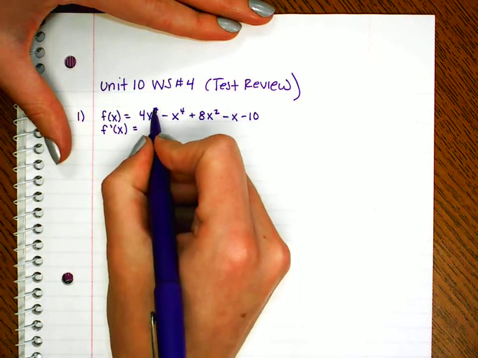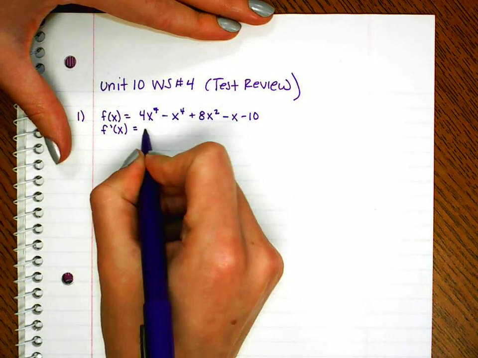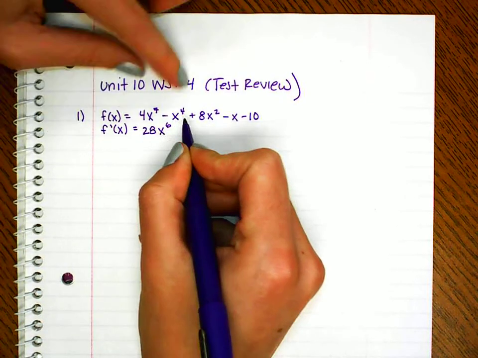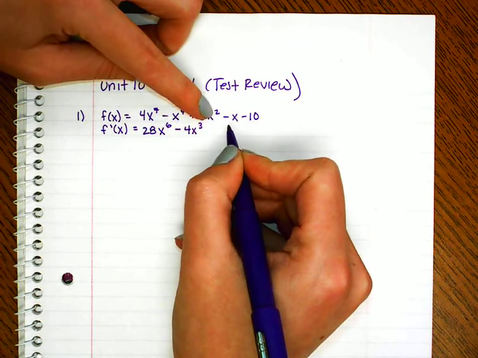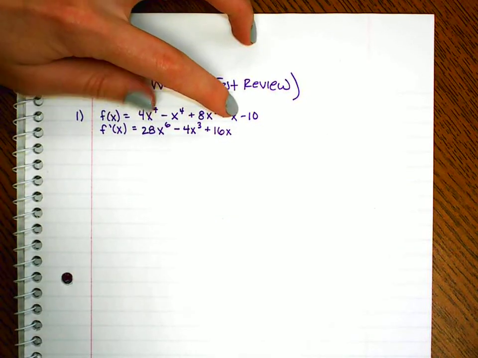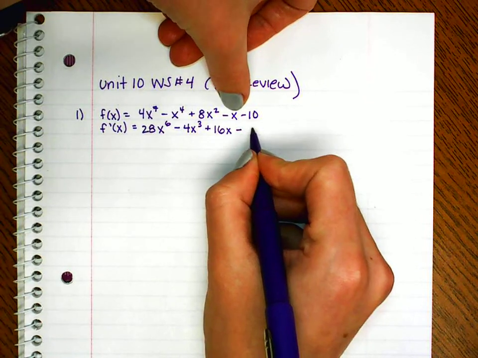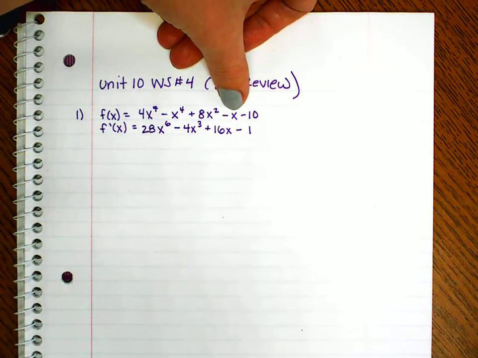The power rule says multiply by the exponent, so we're pulling it down. We're multiplying it by the coefficient. It's going to become a 28, and then the power goes down by 1, so it's going to be x to the 6th. This is going to come down. The power decreases by 1. We're going to multiply by 2. The power goes down by 1. There's an exponent of 1, so it's really just minus 1x, but x goes to the 0, so just minus 1. Whenever you have just something times x, it just becomes the coefficient.